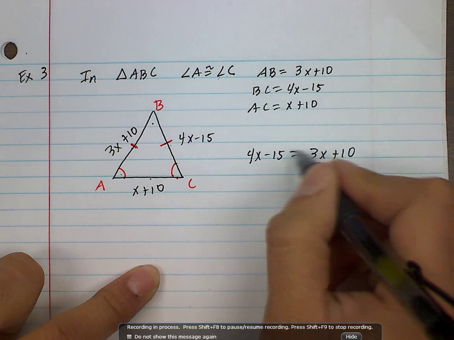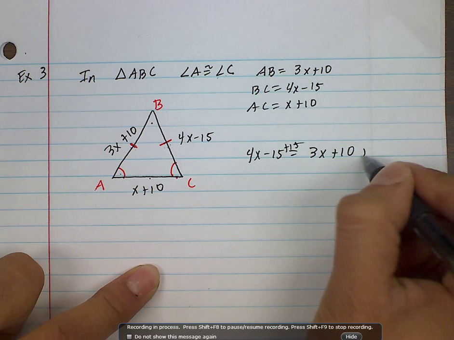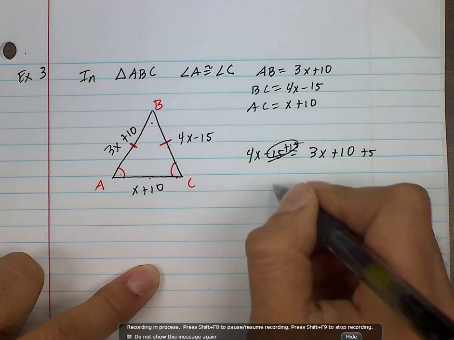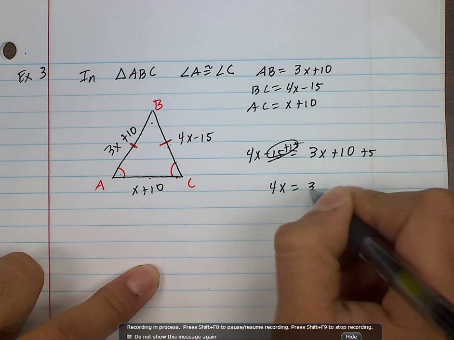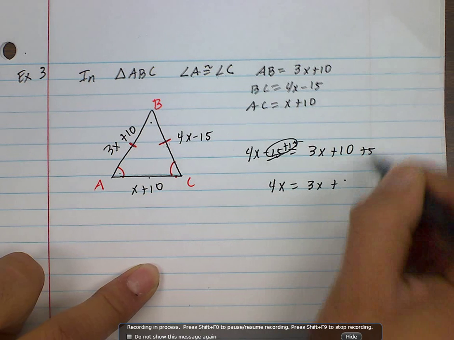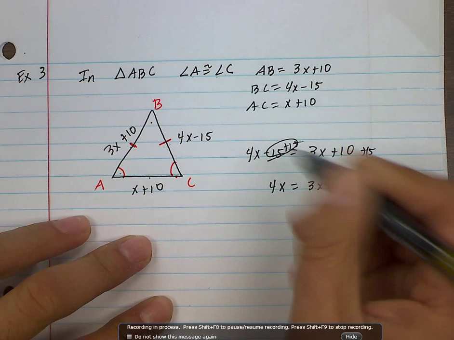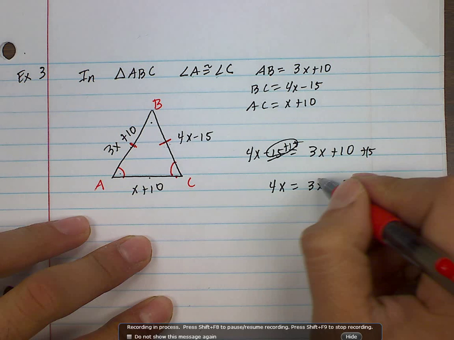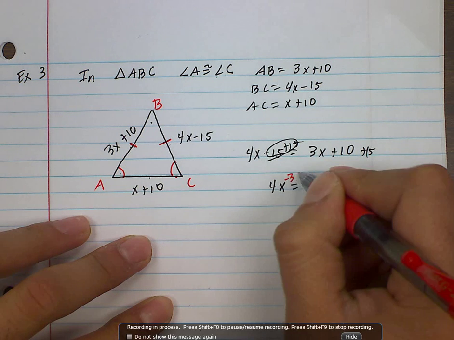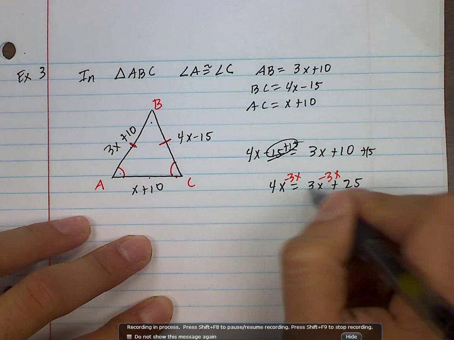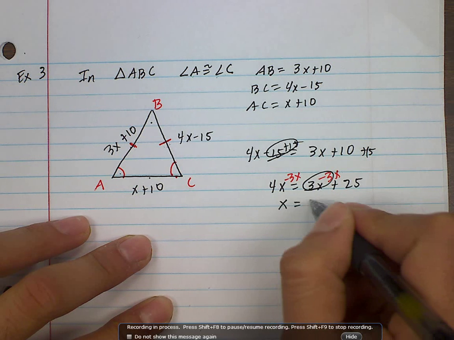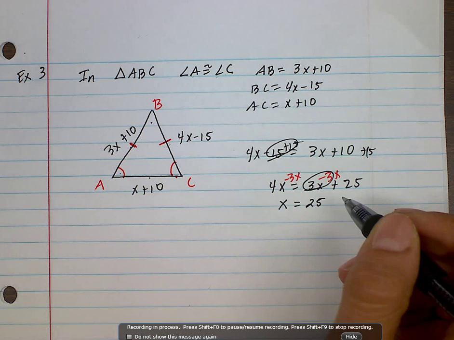I'm going to add 15 here, and add 15 there. So that's a zero pair. We have 4x is equal to 3x plus 15 plus 25. I'm going to subtract 3x here and minus 3x there. So that's a zero pair, and I get x is equal to 25. So it just happened to be 25 again.